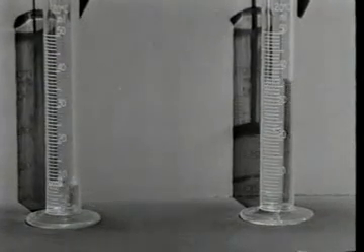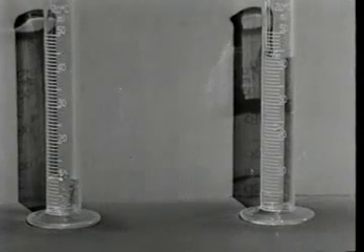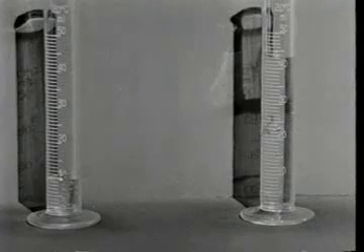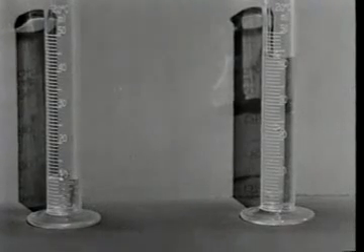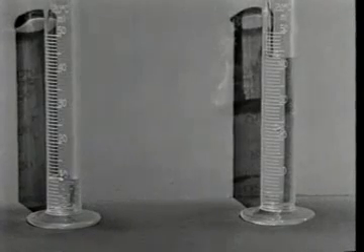With this polymer solution, when the head is doubled, the rate of flow is more than doubled. It appears that the viscosity is less at the higher velocity gradient. This type of steady flow behavior is called pseudoplastic or shear thinning.